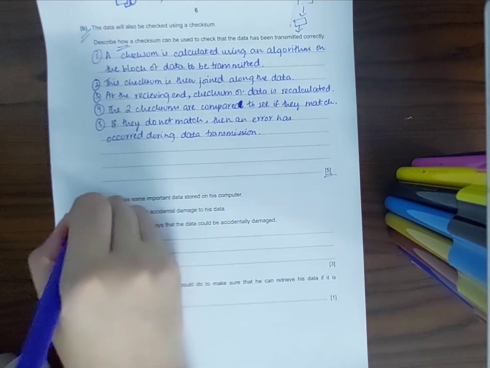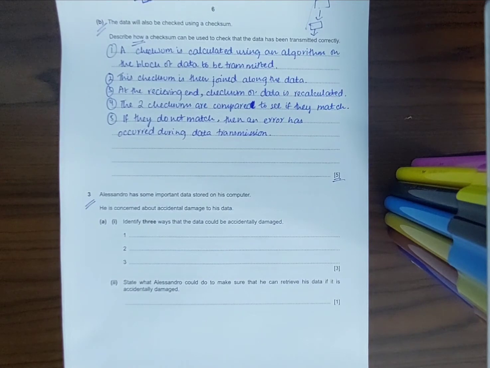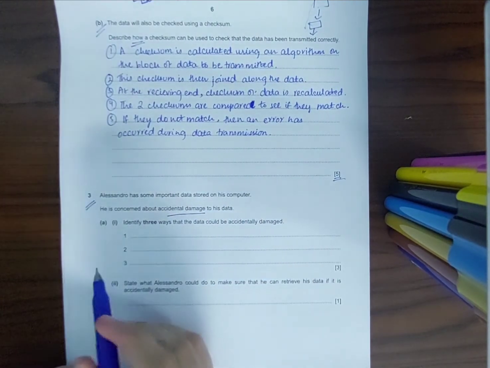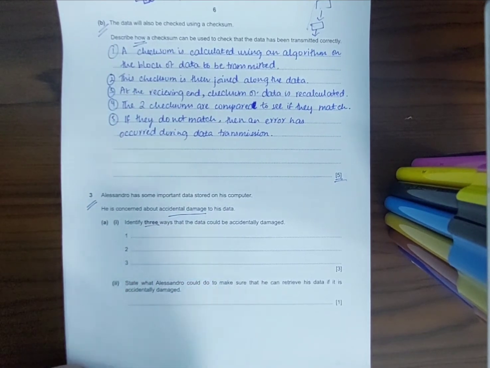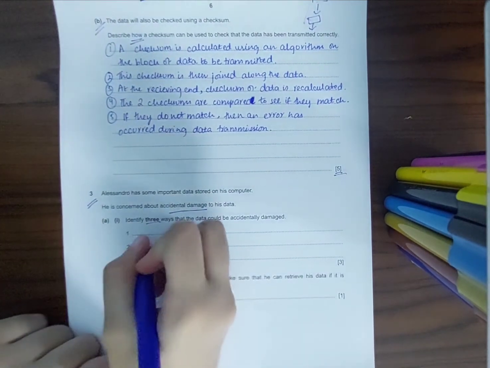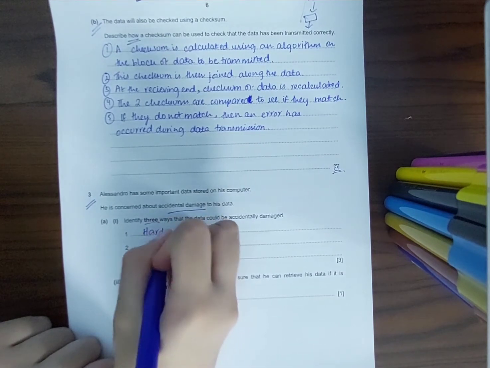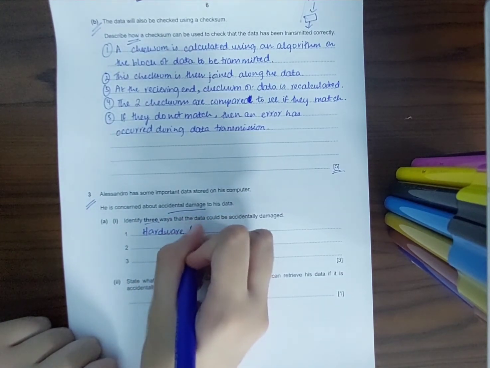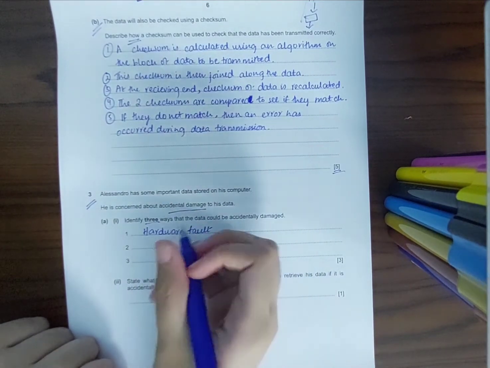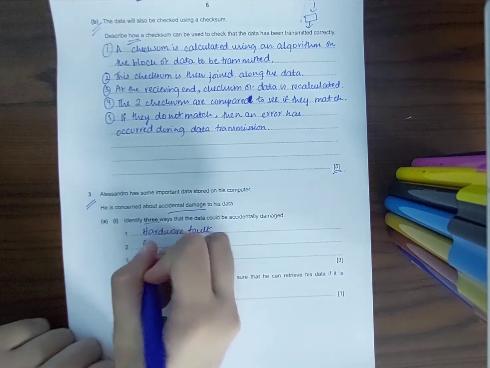Now question number 3. Alessandro has some important data stored on his computer. He is concerned about accidental damage to his data. Identify 3 ways. Part A1 says that you have to identify 3 ways that the data could be accidentally damaged. So it's pretty simple, it could be a hardware fault, or a software fault, or you could write that power loss before saving the file.